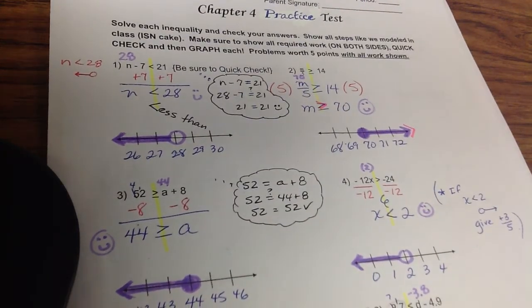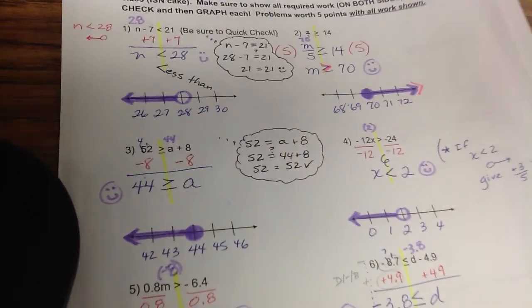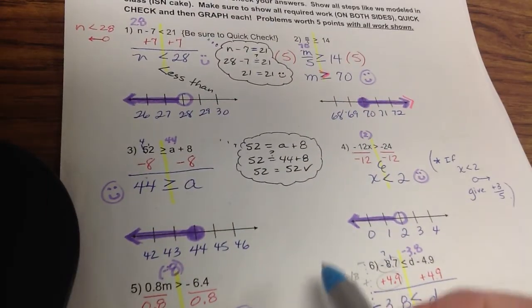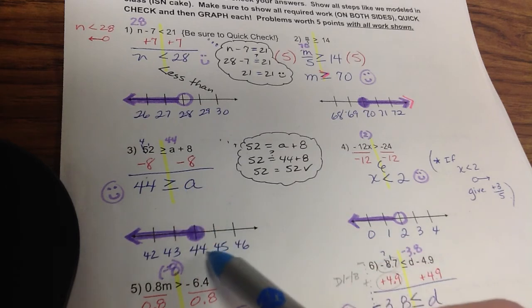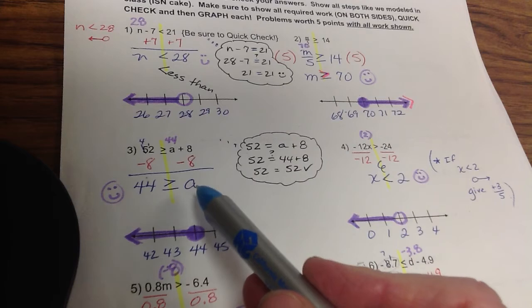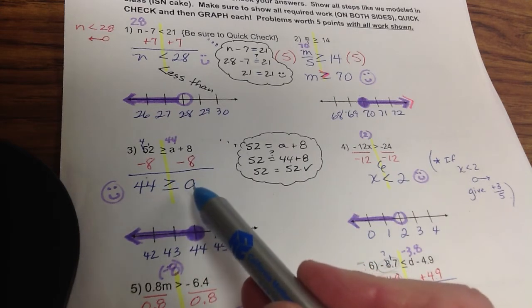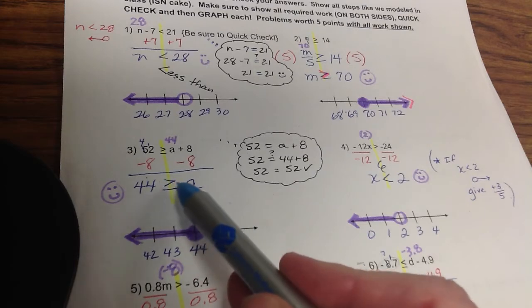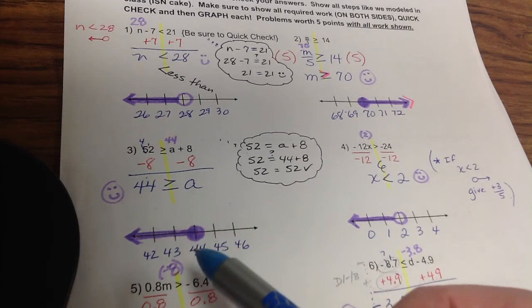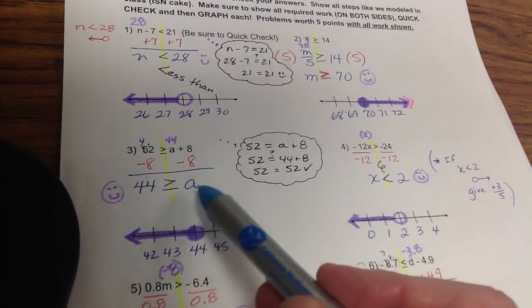Number 4. Oh, sorry. Let's finish graphing number 3. So it's a filled in circle because it has this crayon right here. And a is not greater than 44. The hungry mouth is choosing 44. So that means a has to be less than 44, because look, the hungry mouth, the inequality symbol, is going toward the 44. So this says 44 is greater than or equal to a.